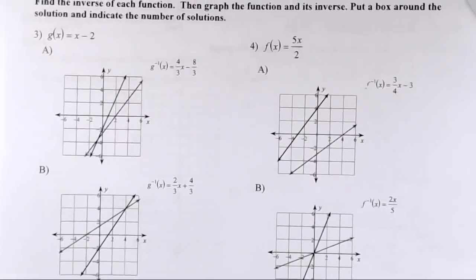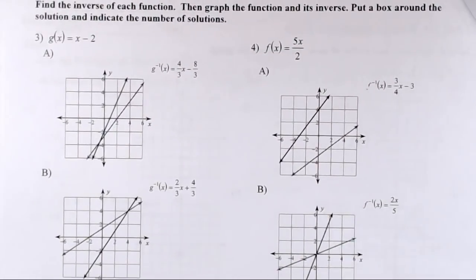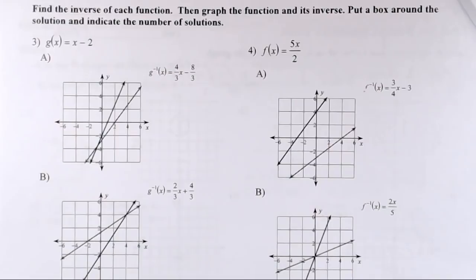Number 3 asks us to find the inverse of the function, then graph both the function and its inverse, and find where they intersect. The intersection point of the two lines, if they ever intersect, is the solution to the system of equations.